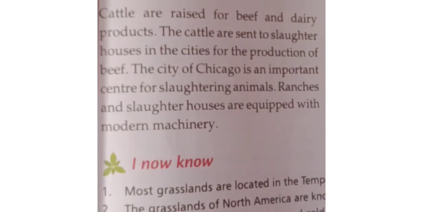The city of Chicago is an important center for slaughtering animals. Ranches and slaughterhouses are equipped with modern machinery. So this is all about the grassland of the temperate zone.